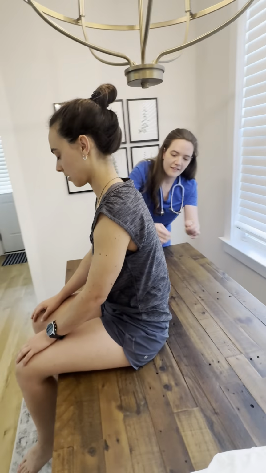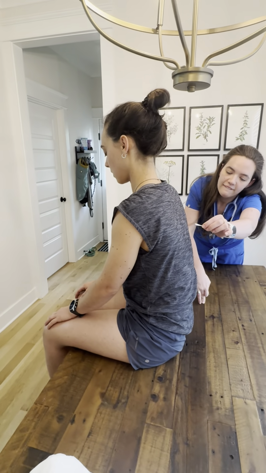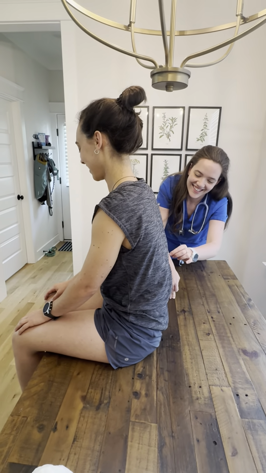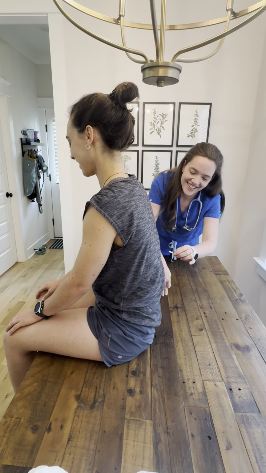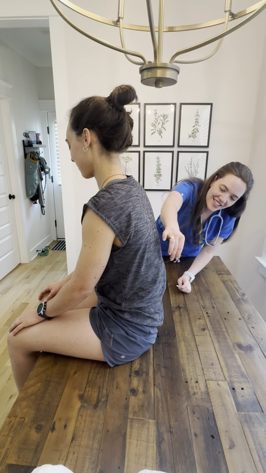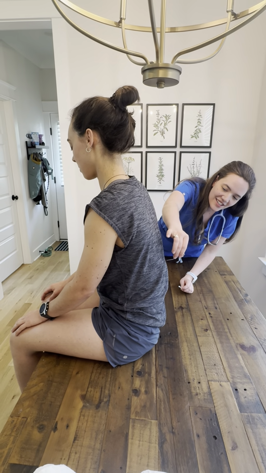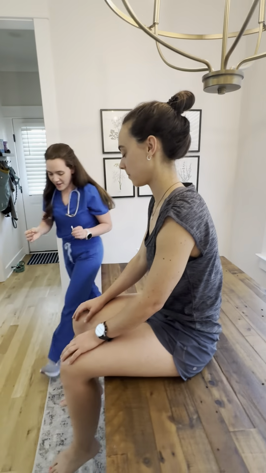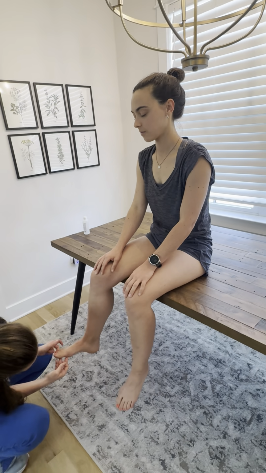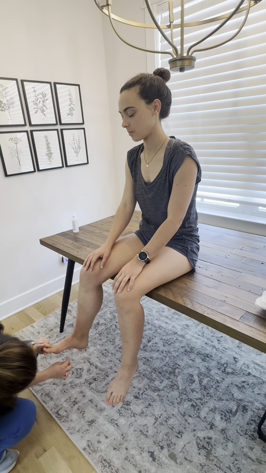Sharp and back. More sharp. Sorry. Dull and back. Sharp and back. Okay, one more time. Dull and back. And last one. Sharp and back. Actually, keep your eyes closed. We are just gonna check your feet. Okay, tell me when you can feel it.